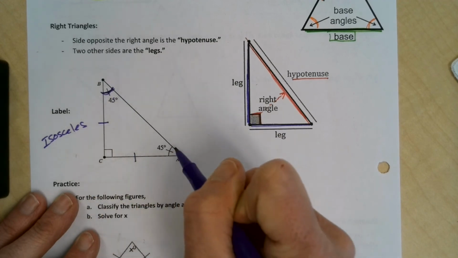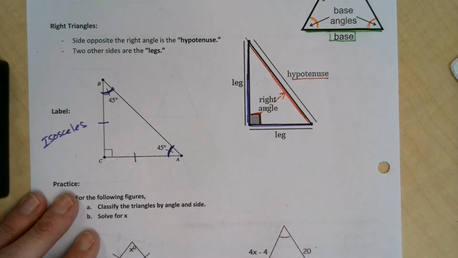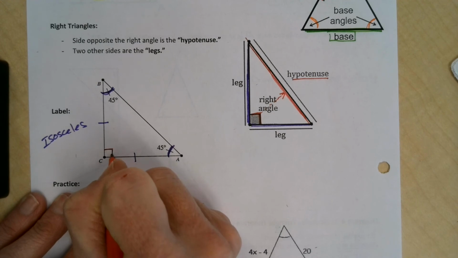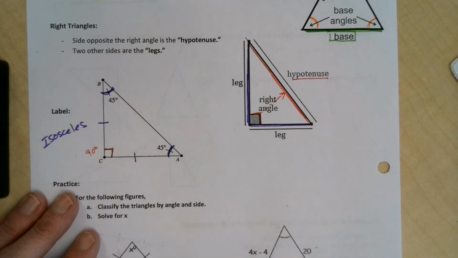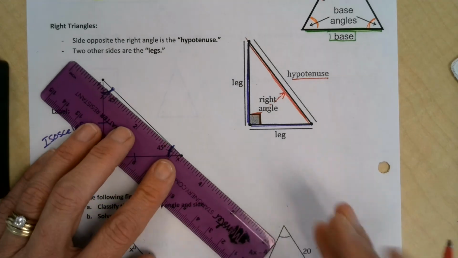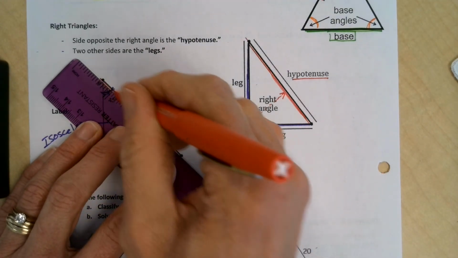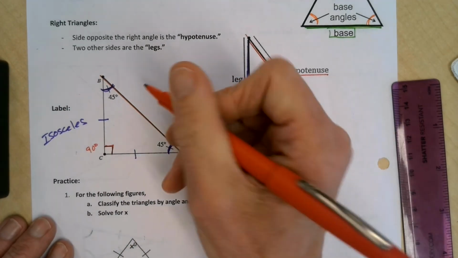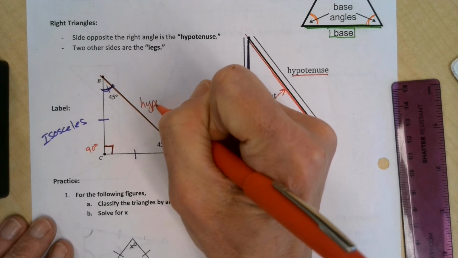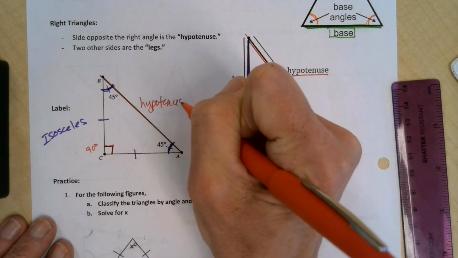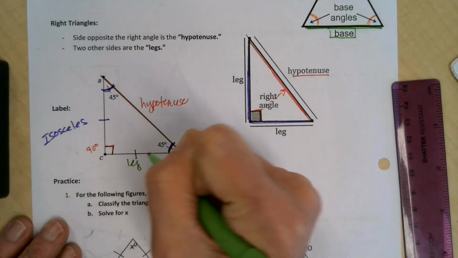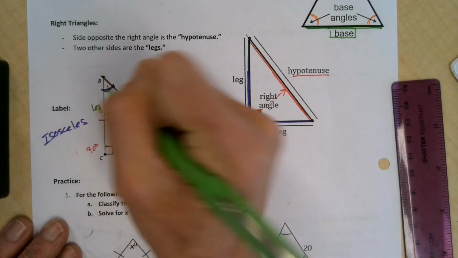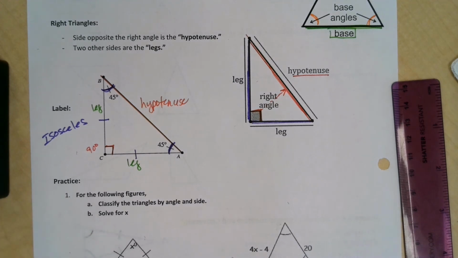And I know that those are congruent because I have 45-degree angles. Here is my right angle with a measure of 90 degrees. Here is my hypotenuse. This is my leg. Sound okay?